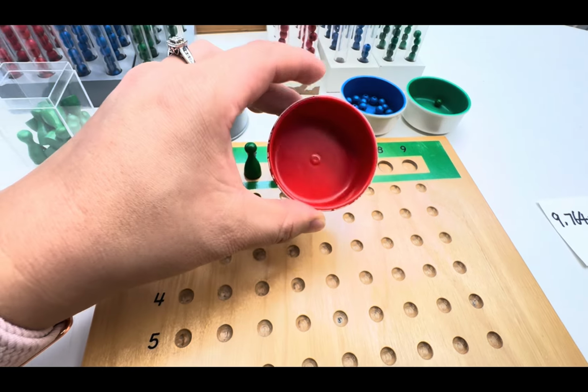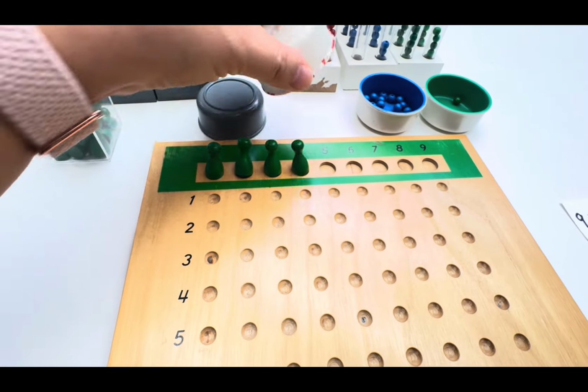And then we finish this one, and this is empty, and then we put it upside down, okay?